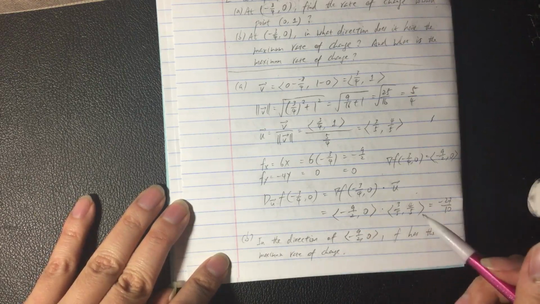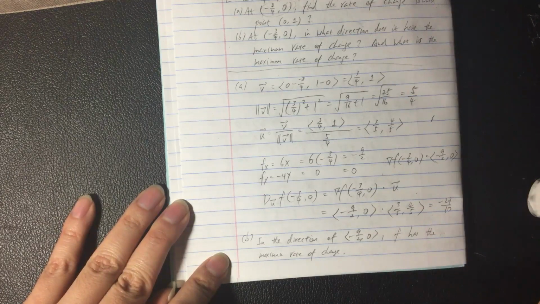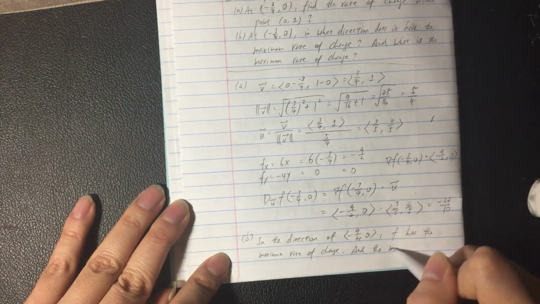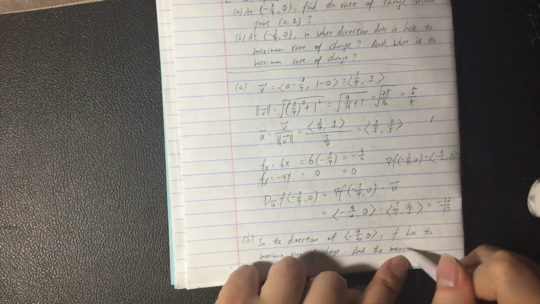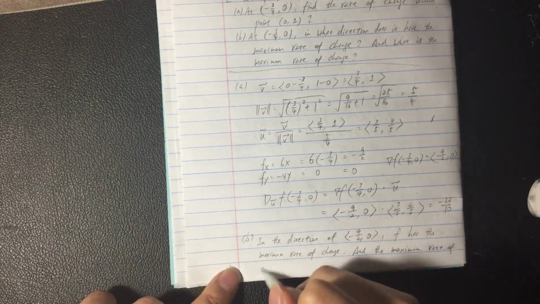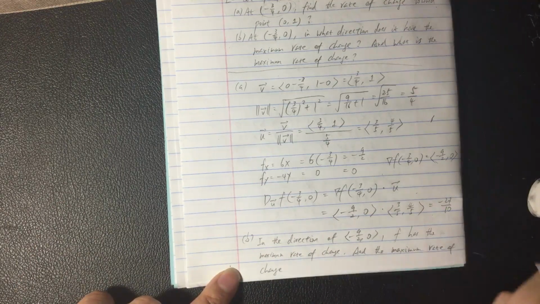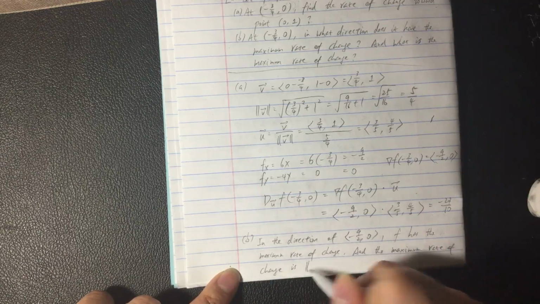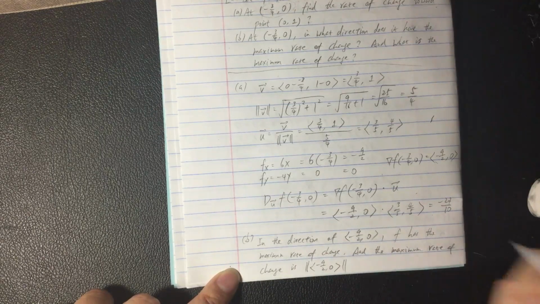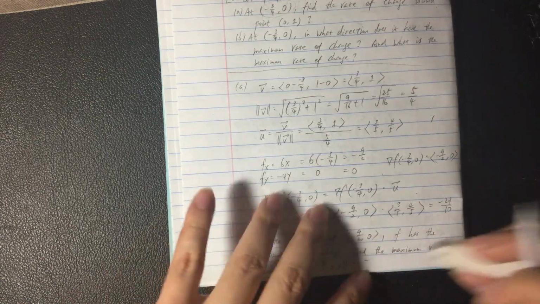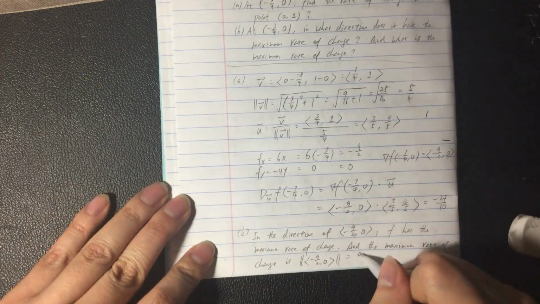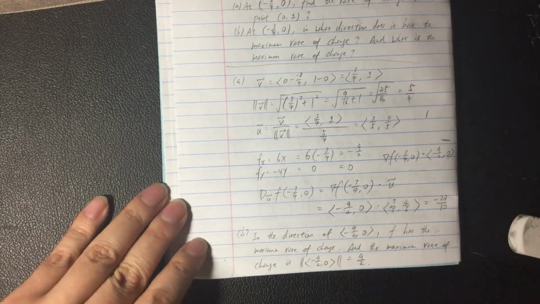And the maximum rate of change is the magnitude of the gradient vector, which is 9/2. That's the maximum rate of change.